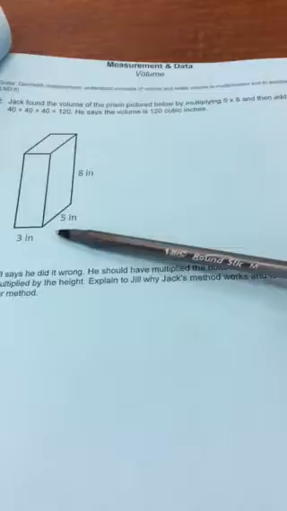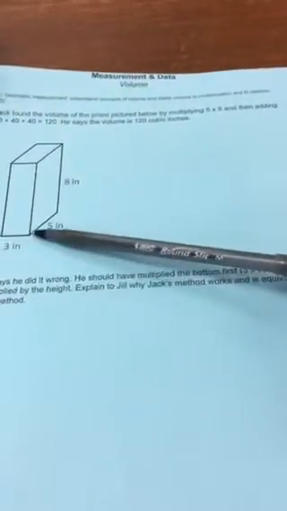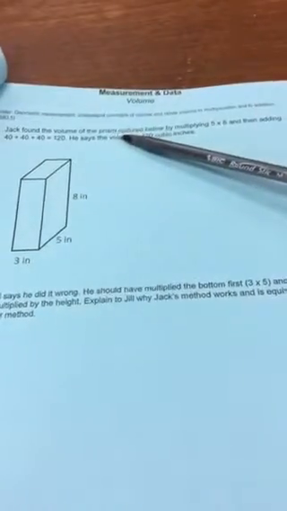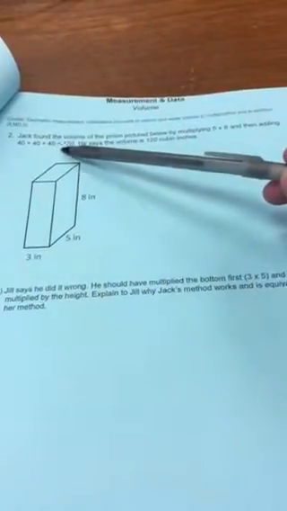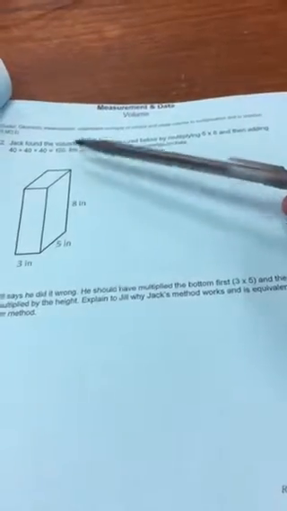Okay, on this side, we notice that there's a box and it's 8 inches high, 5 inches wide, and 3 inches long. Jack found the volume of the prism pictured below by multiplying 5 times 8 and then adding 40 plus 40 plus 40 to equal 120. So he figured out 5 times 8 is 40, and then he did 40 plus 40 plus 40. And he said that the volume is 120 cubic inches.